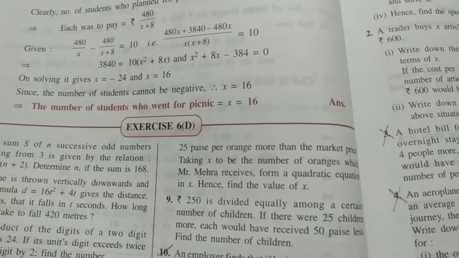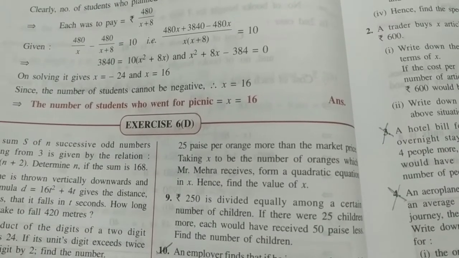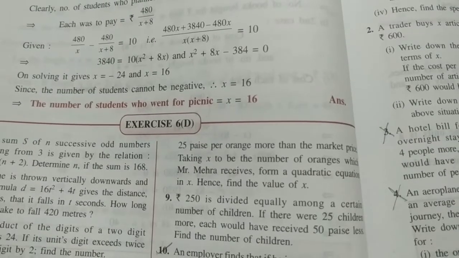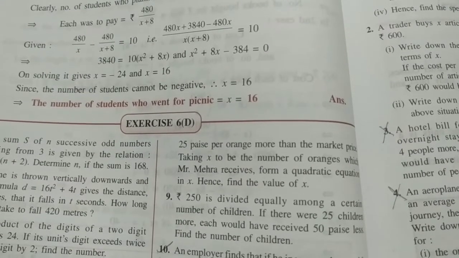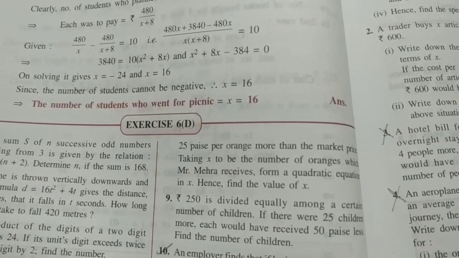He got 3 oranges less for the same 15 rupees, which means the servant lied that the price of the oranges had increased by 25 paise. But actually what had happened? There was no increase in price. The servant had eaten 3 oranges.